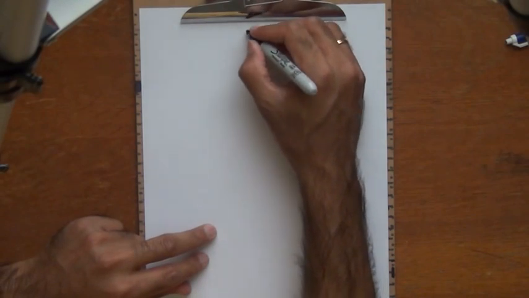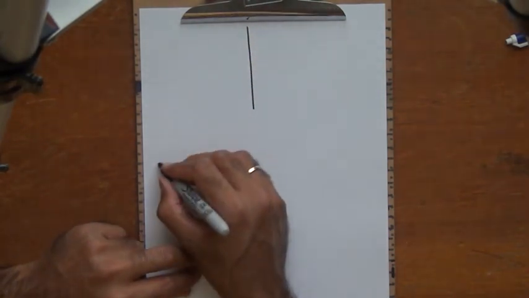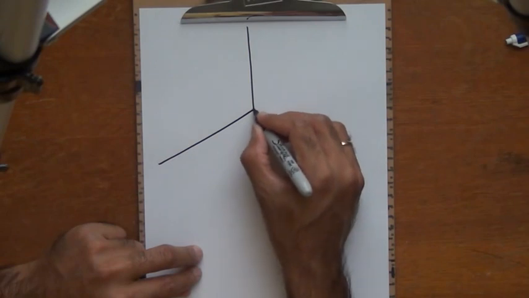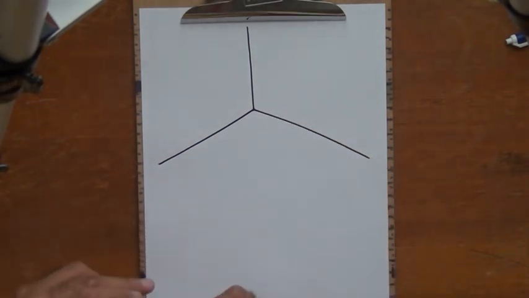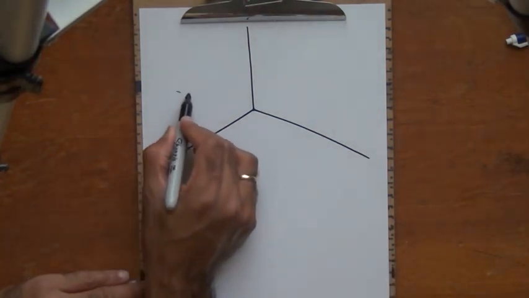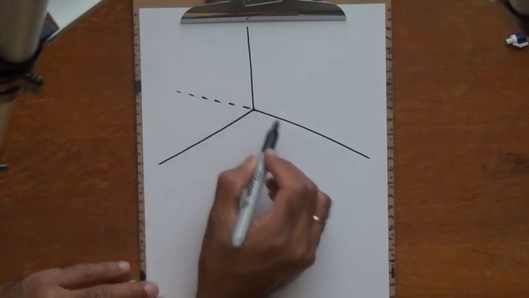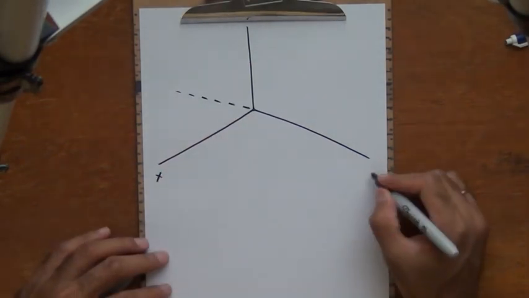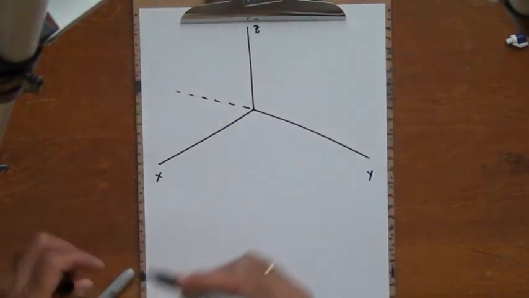So here is the XYZ coordinate system. And then I have these forces which are acting. I'm going to extend the y direction along the negative y. Right, so this is x, this is y, and this is z.